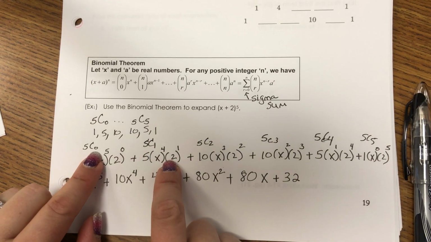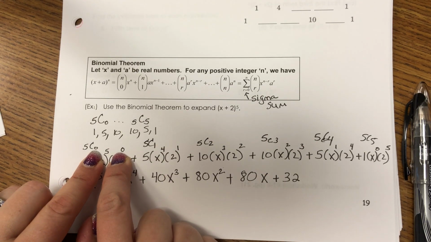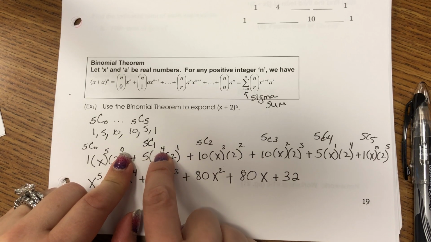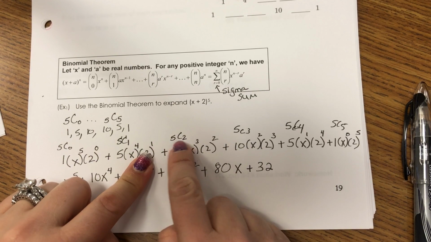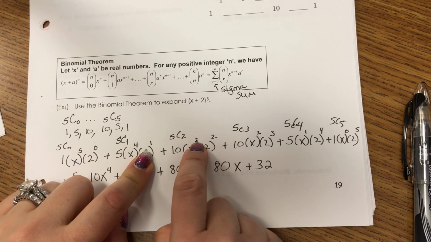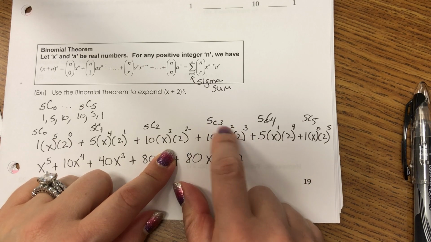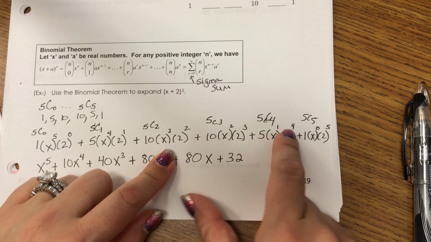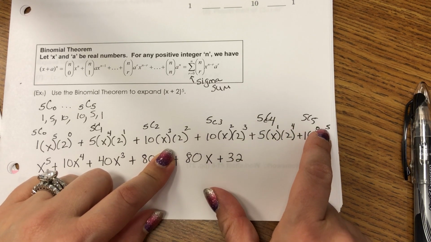This 5 and 0, it's the 5 and the 0. Then here, 5 minus 1 is the first exponent of 4, and the 1 goes here. 5 minus 2 is this exponent of 3, and the 2 goes second. 5 minus 3 is 2, the 3 goes second. 5 minus 4 is 1, and the 4 goes second. And 5 minus 5 is 0, and the 5 goes second.